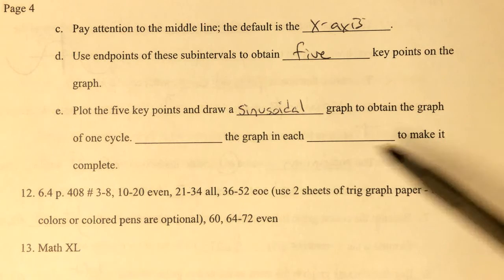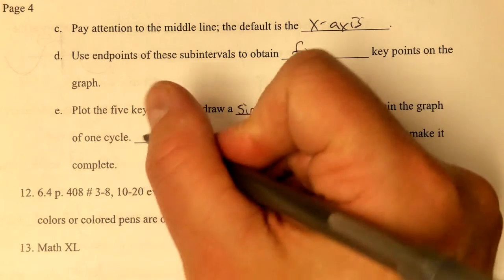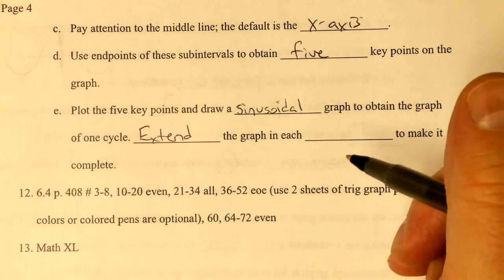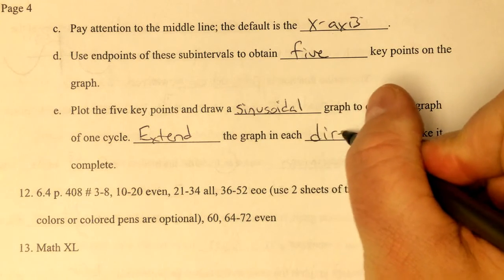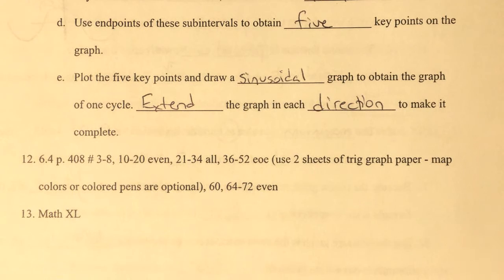to obtain the graph of the function of one cycle, and then extend it in each direction to make it complete. Okay, so that's the end of the notes.